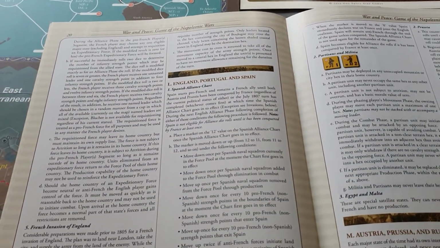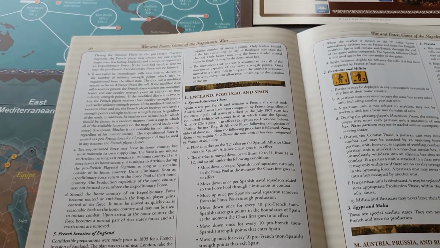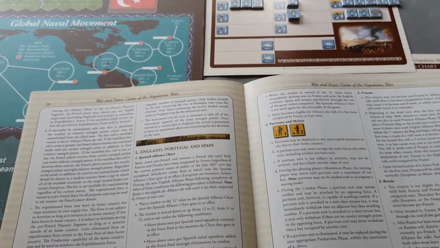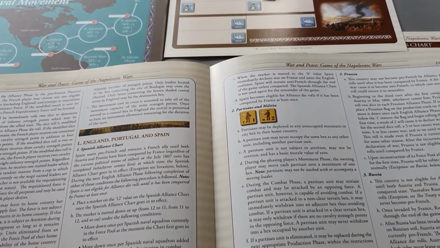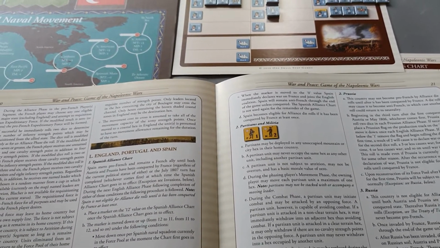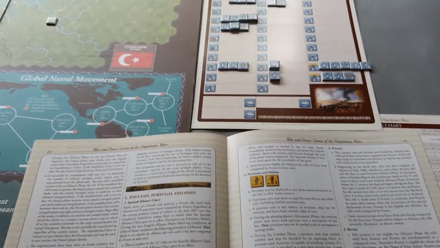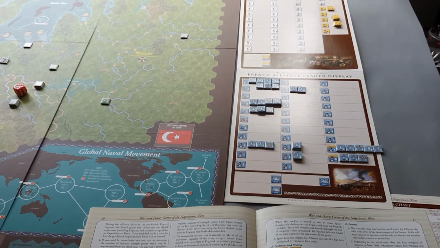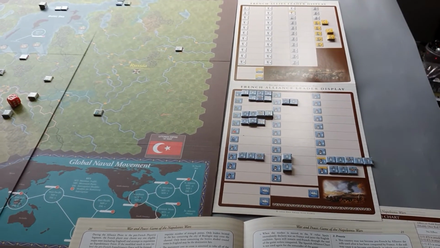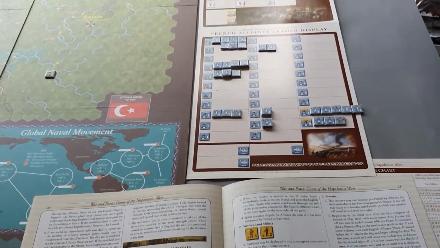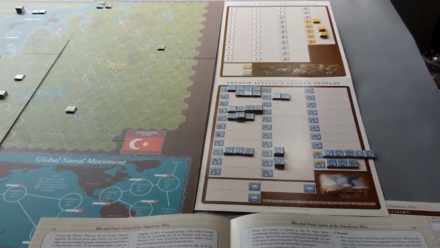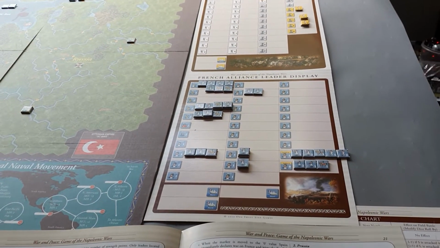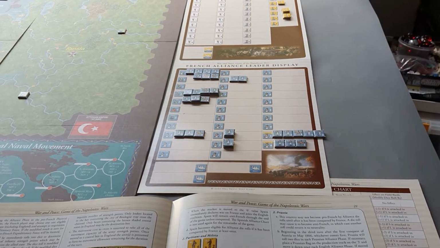There's the French invasion of England, which is a special set of rules which we won't cover. We've got England, Portugal and Spain. A Spanish sort of invasion by the French creates a whole new set of rules for the guerrilla war. So I'm not going to go into those, just beware that they exist, particularly the use of partisans and militia by the guerrilla forces.